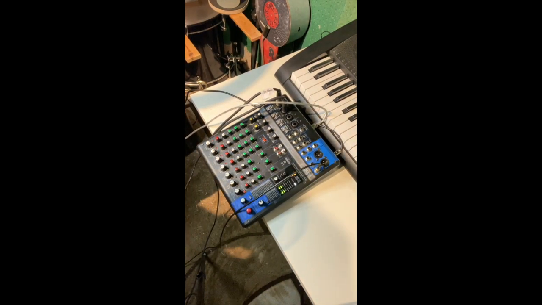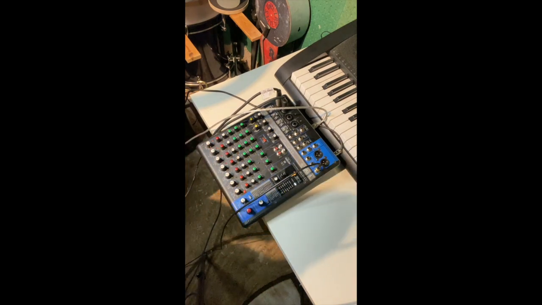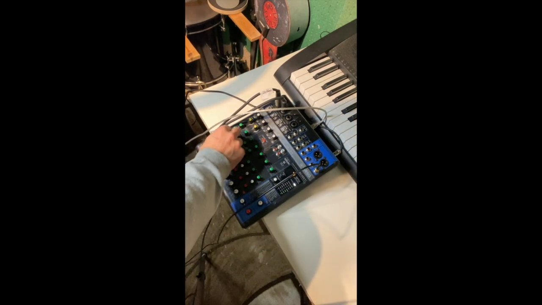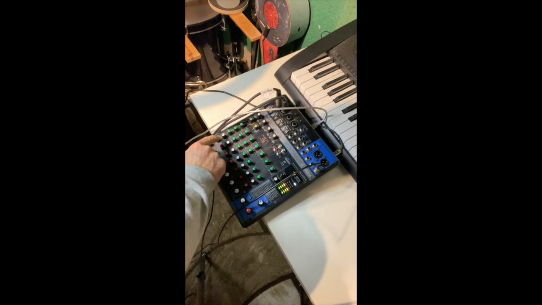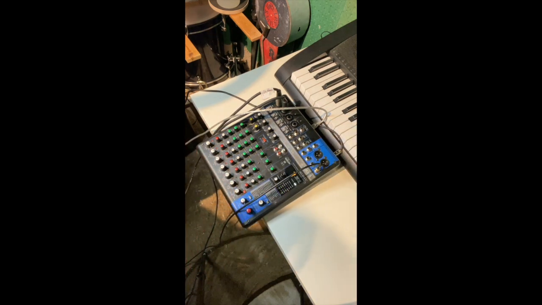So we'll start with the actual strip itself. We've already set the gain and the output. So now we want to maybe add some effects to our voice. This is the effects button here. This determines how much effect will come through that strip. But first you have to select and activate the FX.